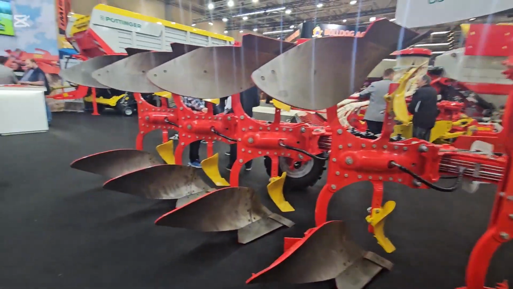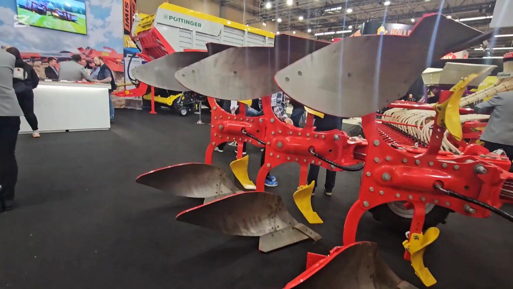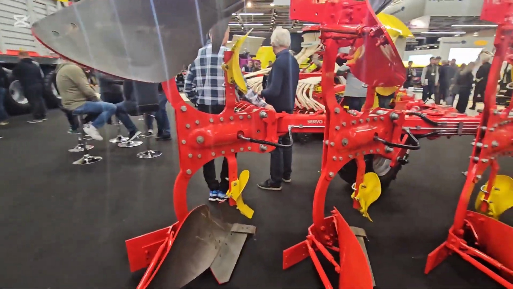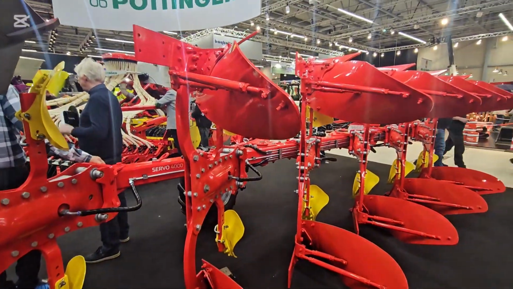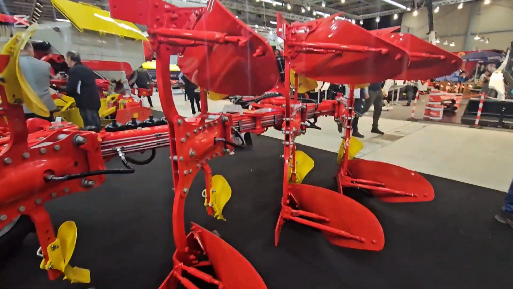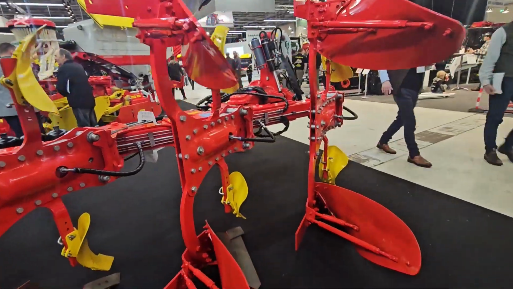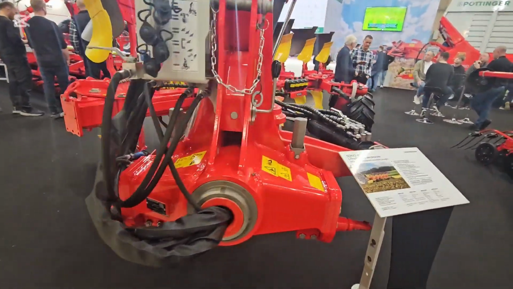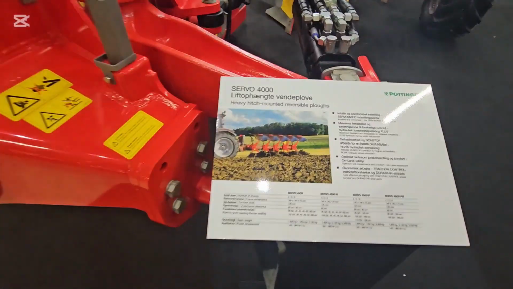As it makes the holes, the fertilizer is going into the soil. So this one is also called a heavy hitch reversible plow. It's a plow. It's used for plowing the field and making it ready for the season, so it's ready for planting. So you can see how it looks.